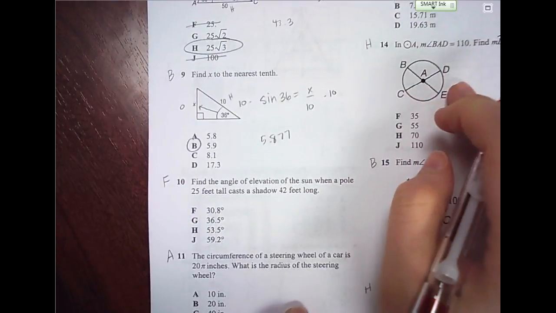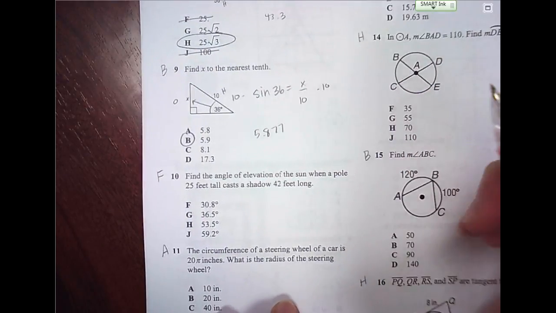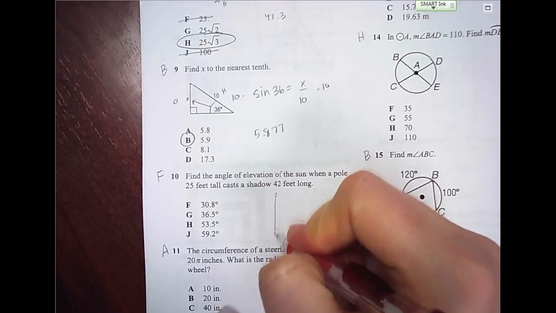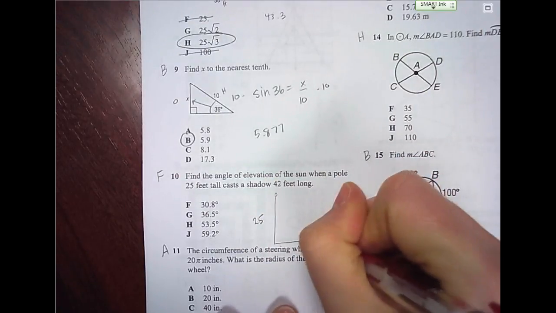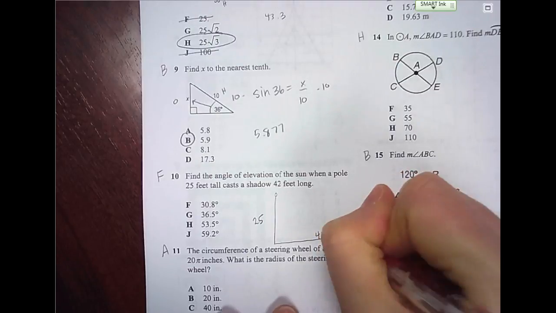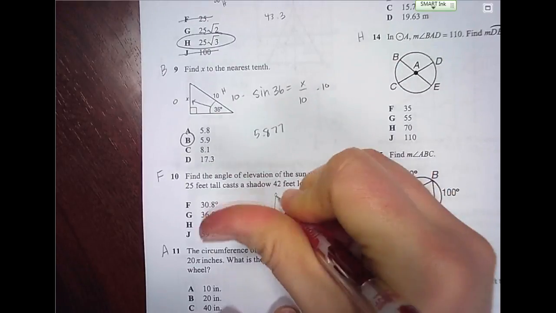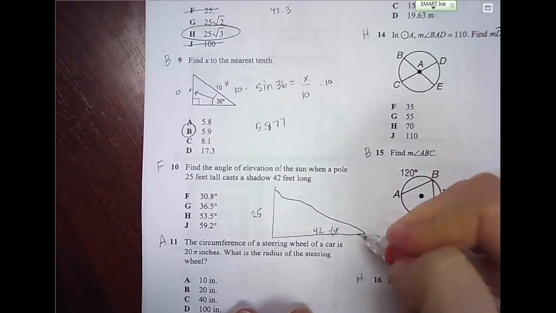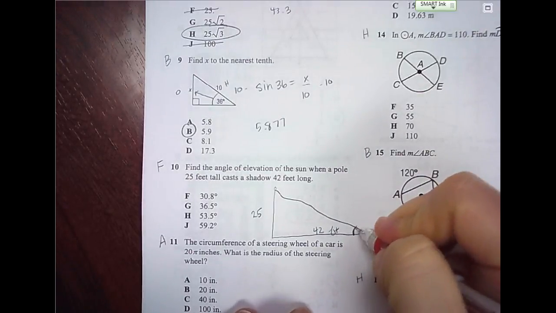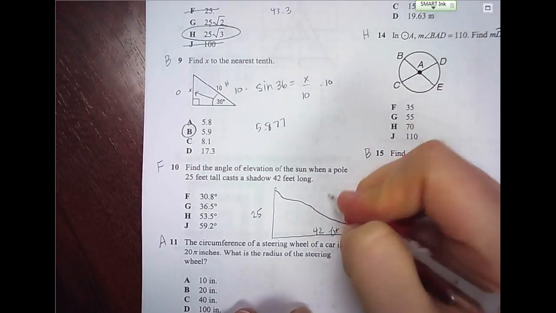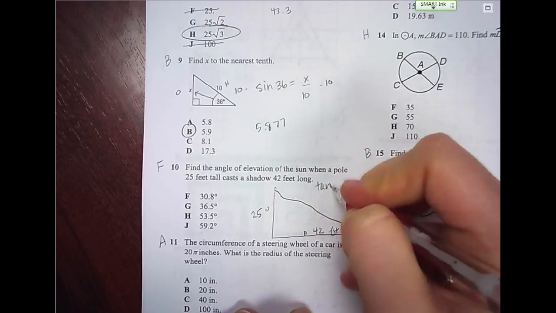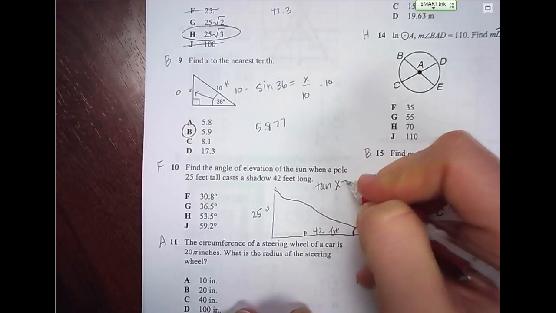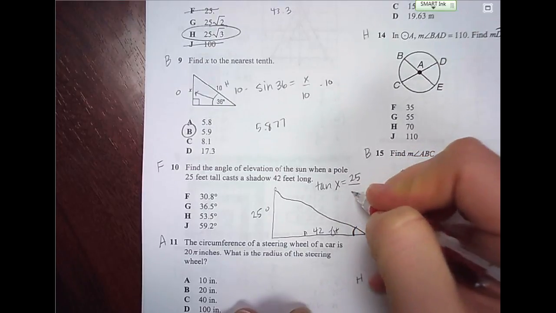Number 10, find the angle of elevation of the sun when a pole, so let me draw a pole. The pole is 25 feet tall. It casts a shadow that's 42 feet long. And it wants, oh, that's a crooked line. It wants the angle of elevation, so it wants this angle right here. So I have opposite and adjacent. So I'm going to do tangent of my angle, let's call it x, equals opposite over adjacent.